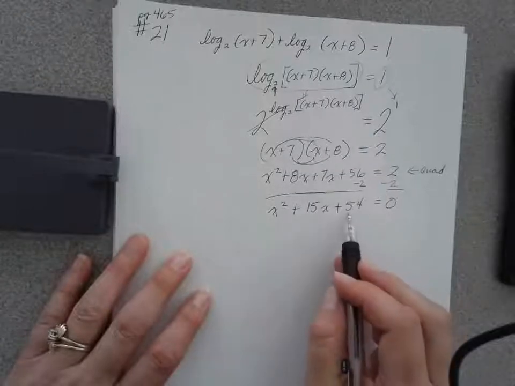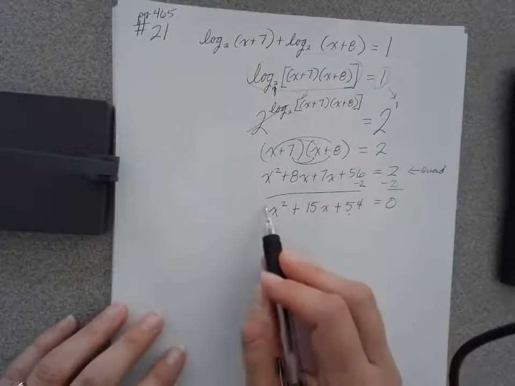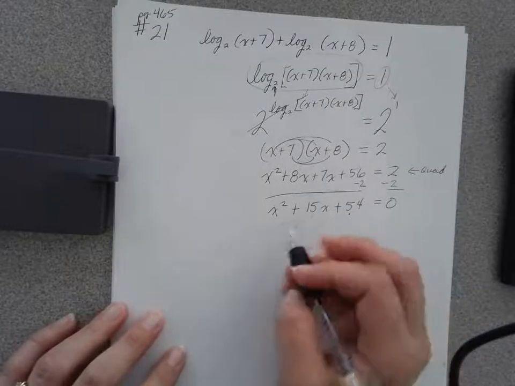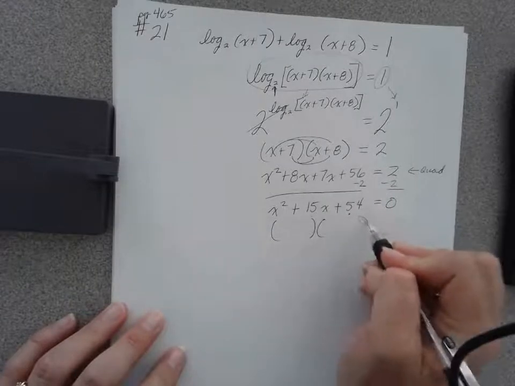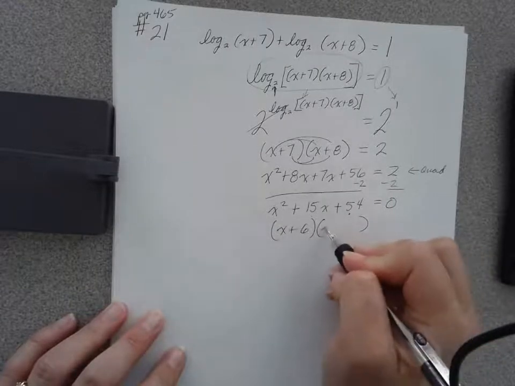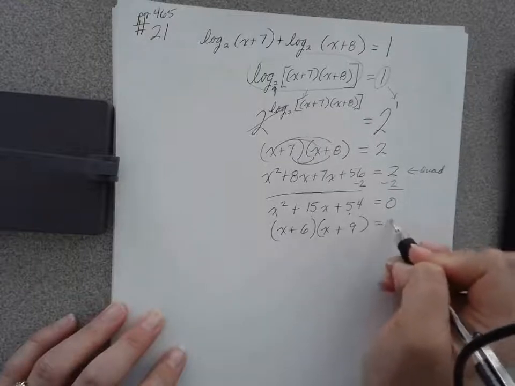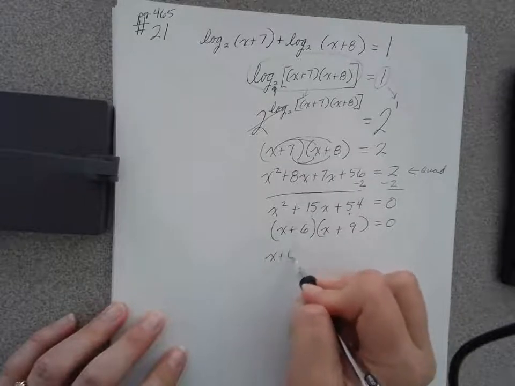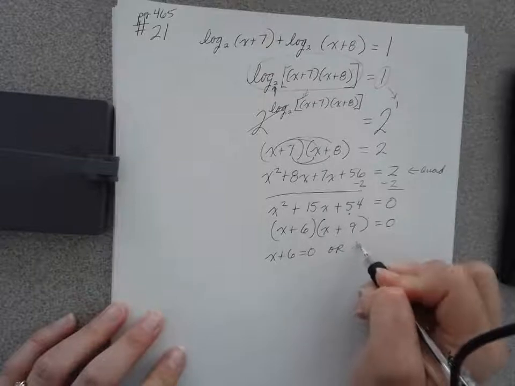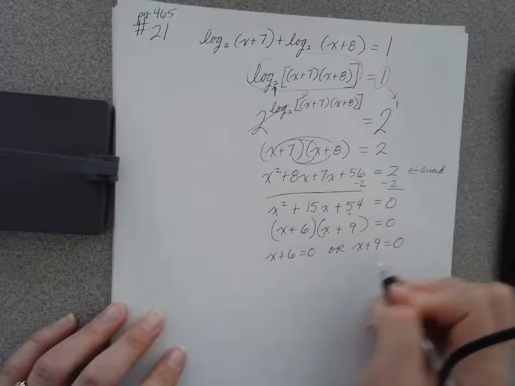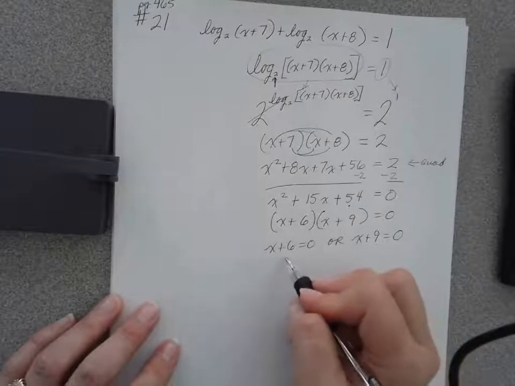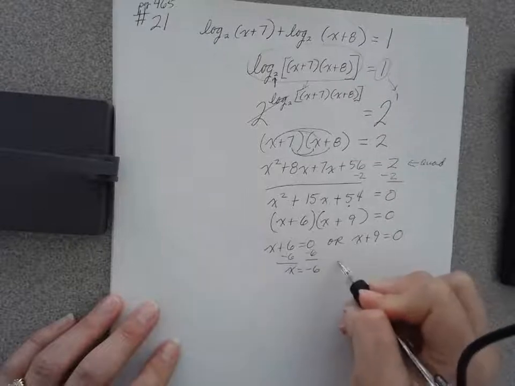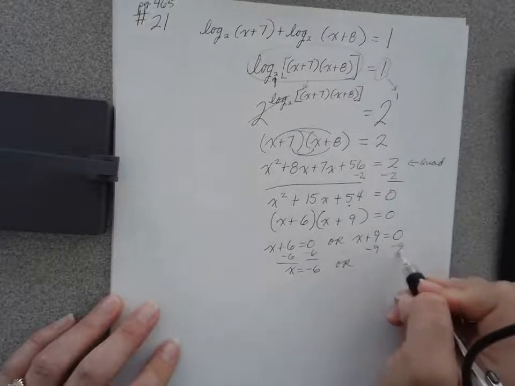Okay, so then does that factor? Since there's a 1 in front, is there anything that multiplies together to give me 54 and adds together to give me 15? 6 and 9. So it's going to be x plus 6 and x plus 9 equals 0. So then set each factor equal to 0. So x plus 6 equals 0, or x plus 9 equals 0. And then solve for x, so x equals -6 or x equals -9.